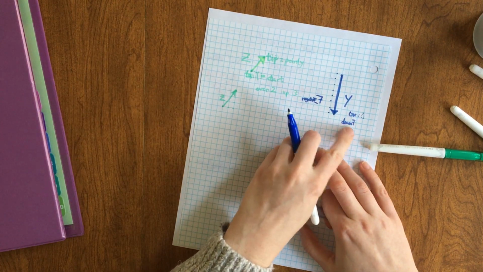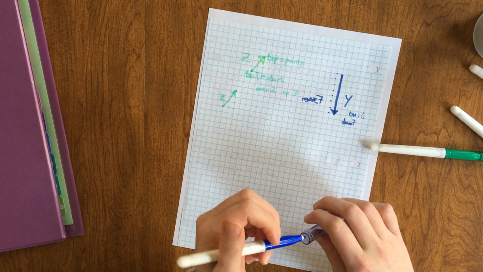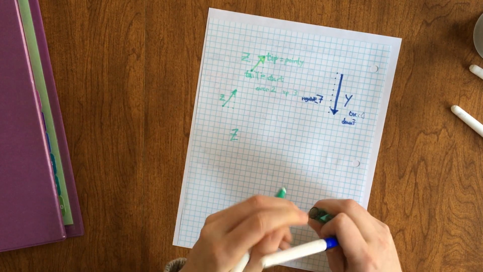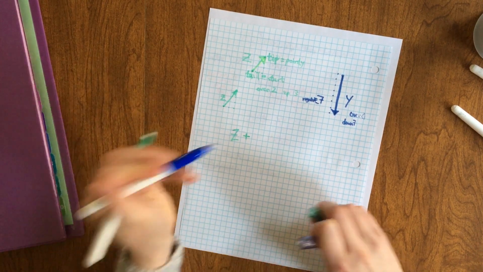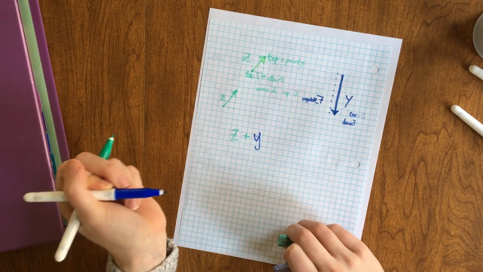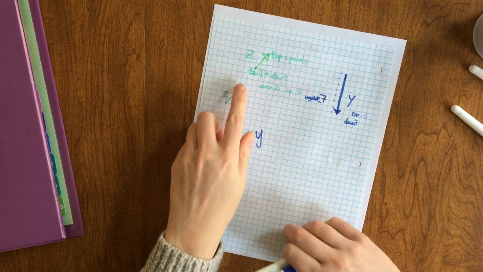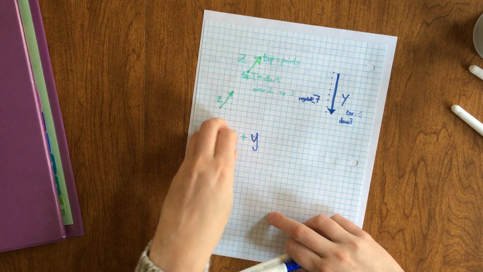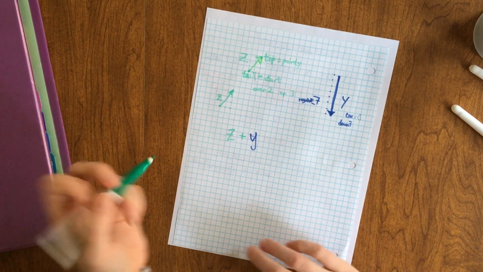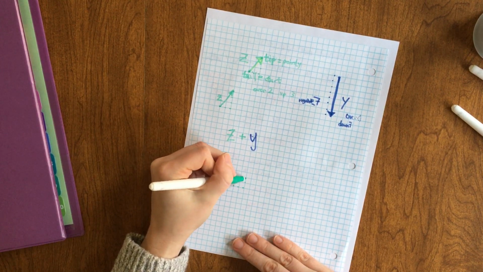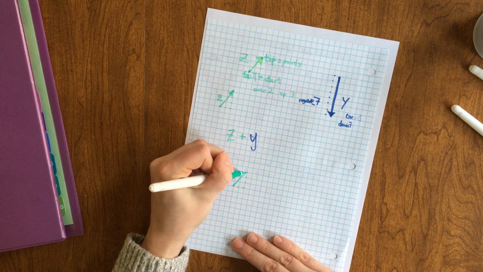So over 0, down 7, that's vector y. So what I can do is actually add together z plus y, and I'll get a new vector. I'm going to do this with the tip to tail method. That means I'm going to start by redrawing vector z. So vector z, you're right here, over 2, up 3.